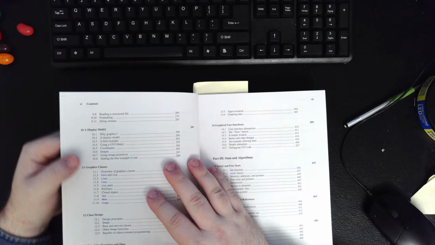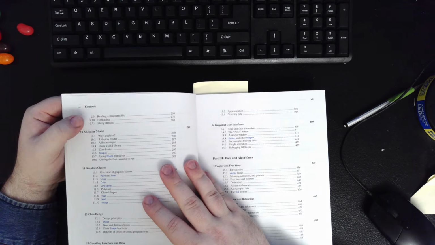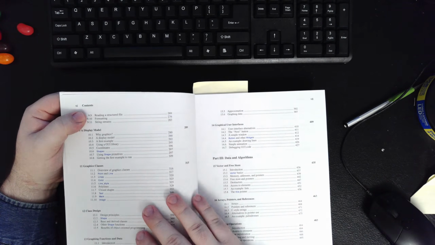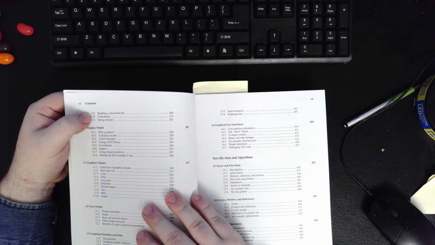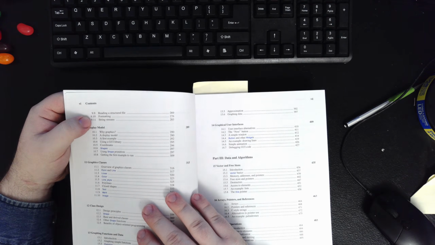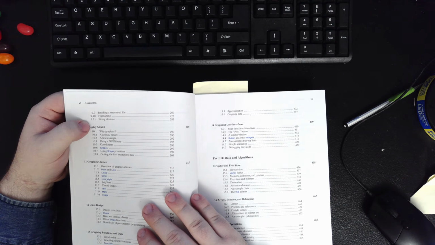Continuing on in section 9, we'll be reading from a structured file. I've done this before with something like a .wav file. And then we have formatting and string streams.